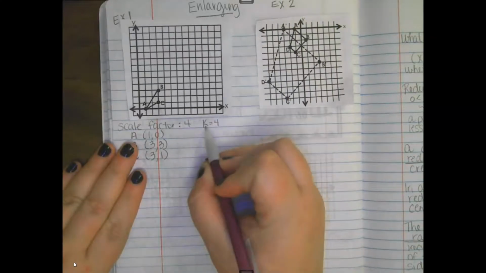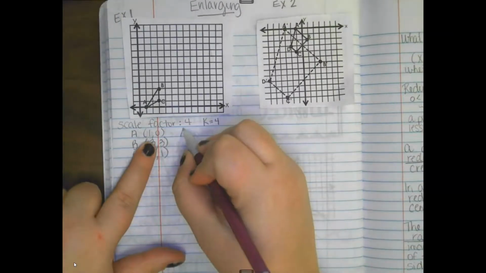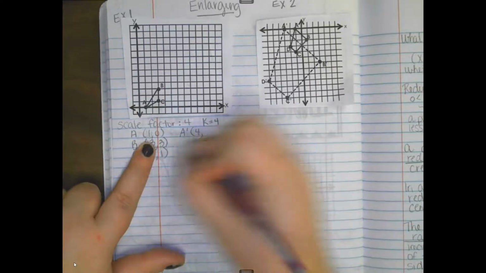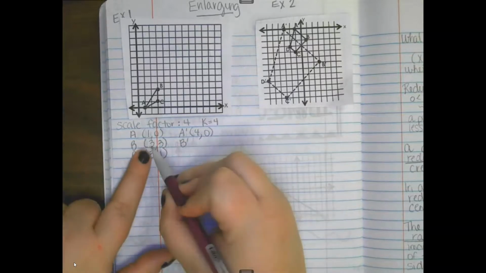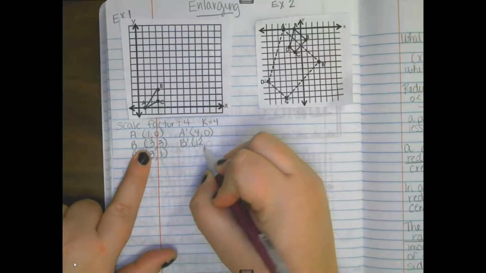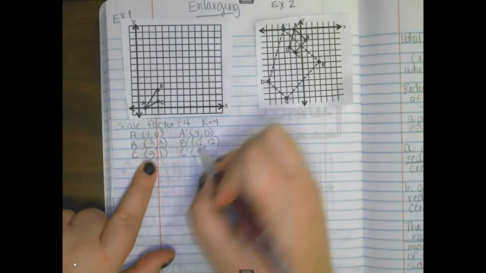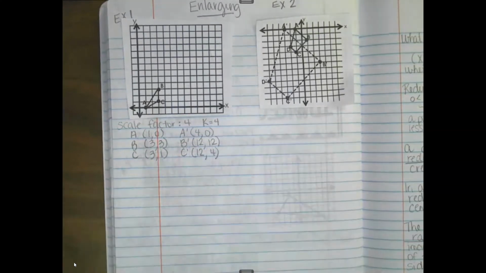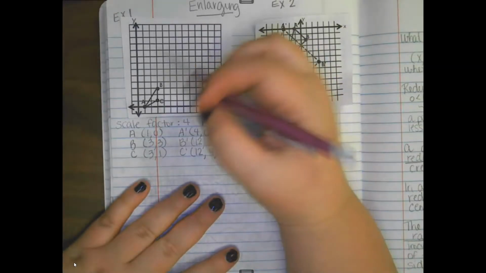And so what I do is I take this point and I multiply it times that scale factor. So A prime is going to be 1 times 4, which is 4, and 0 times 4, which is 0. B prime, 3 times 4 is 12, 3 times 4 is 12. C prime, 3 times 4 is 12, 1 times 4 is 4. So all I do is multiply my coordinates times that scale factor. A lot of people end up liking this. It's easier. So now let's graph it.